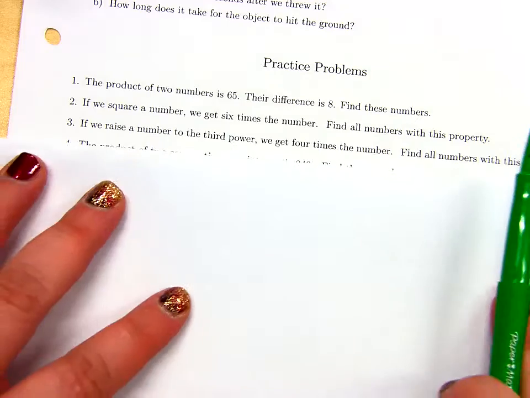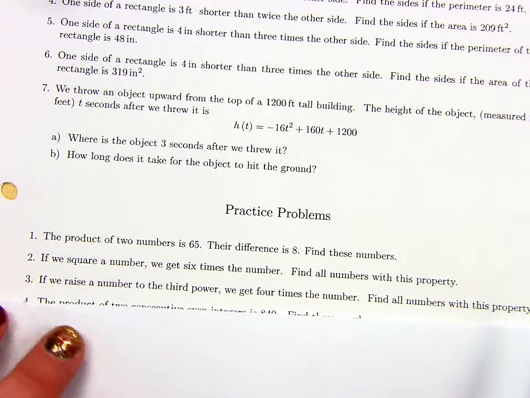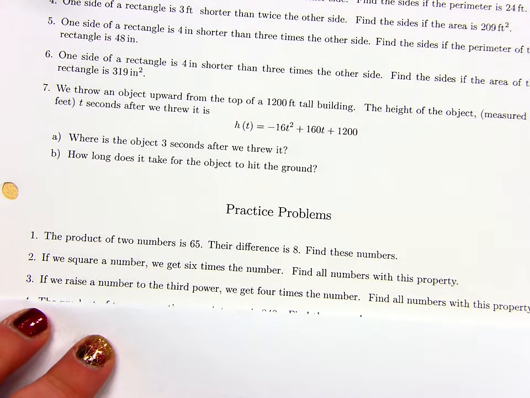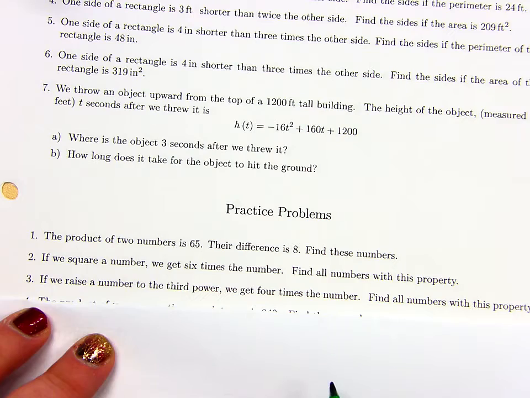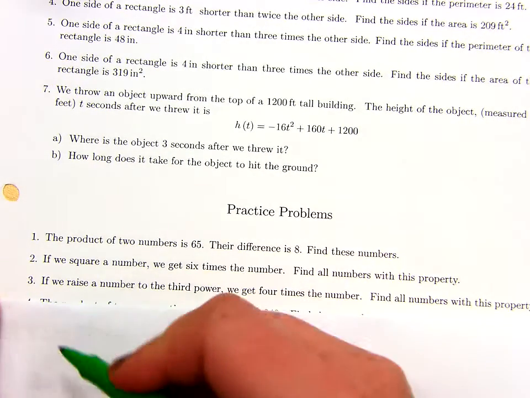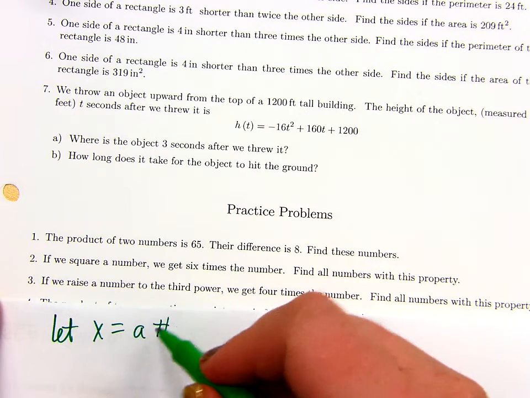In the practice problems: if we raise a number to the third power, we get 4 times the number. Find all the numbers with this property. Ooh. So, I only have one number this time, right? So I'll just say let x equal a number.